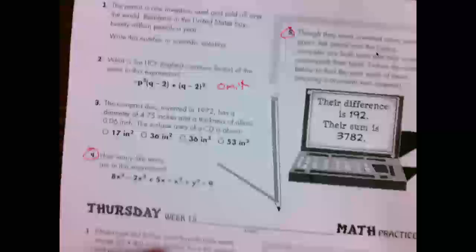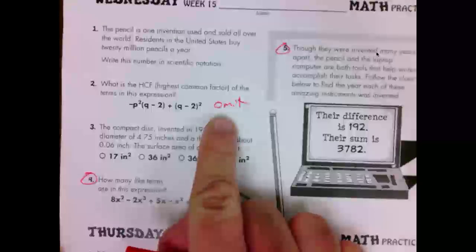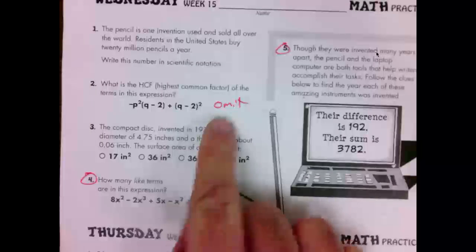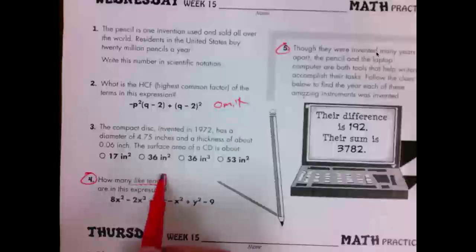Now, Wednesday. 1 I think you'll be fine with. 2 omit, much like on the front page. We haven't quite gotten to that yet. I'm now going to number 4. How many like terms are in this expression?